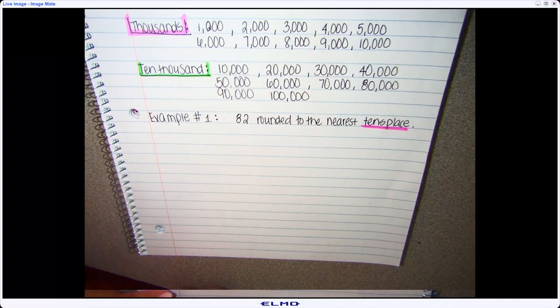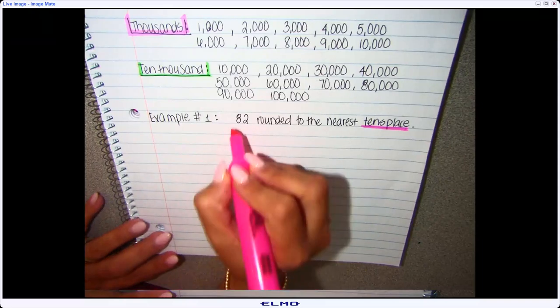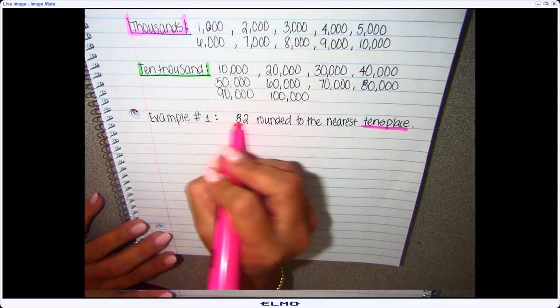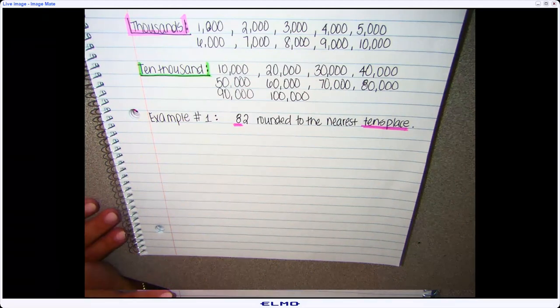And then I'm going to find the digit that is in the tens place. Which digit is in the tens place? The 8. A digit is one number, remember. We need to know the difference between a digit and a number. A number is a series of digits put together to form a number, unless the number is a 1-digit number.